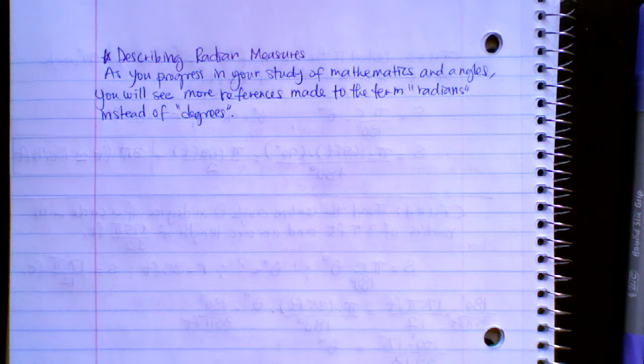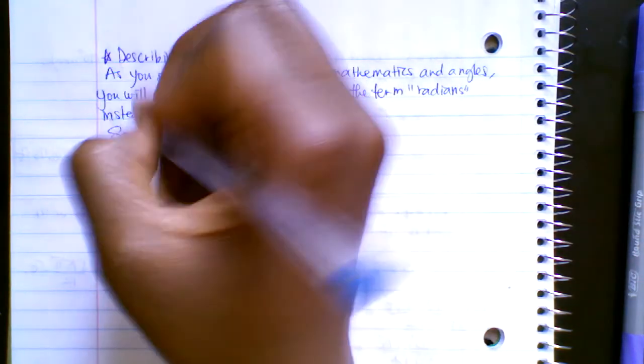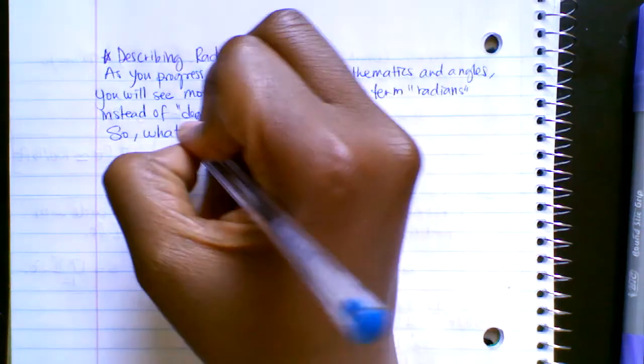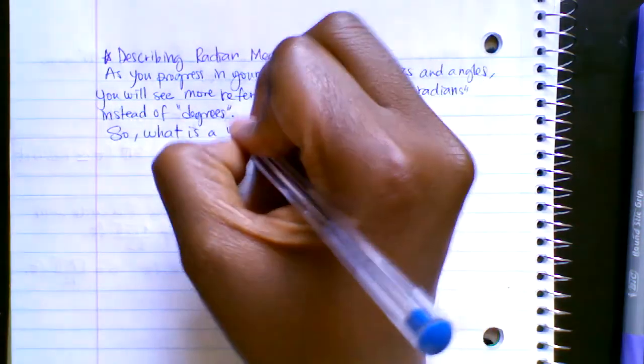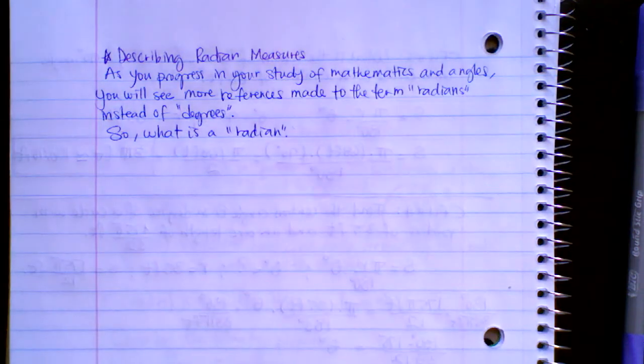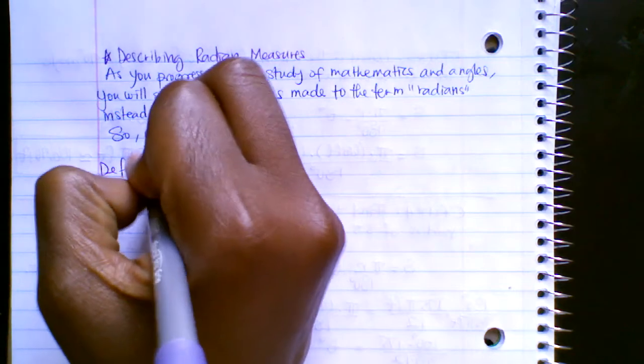So now let's figure out, what is a radian? So that's the goal of the next objective. You're going to define radian. So let's start with the definition for radian.